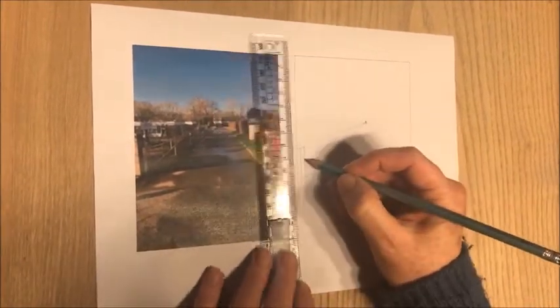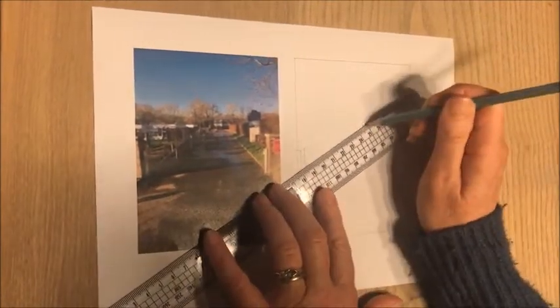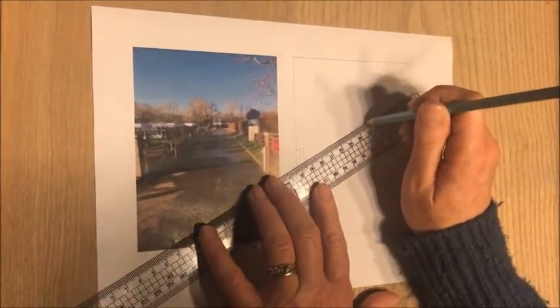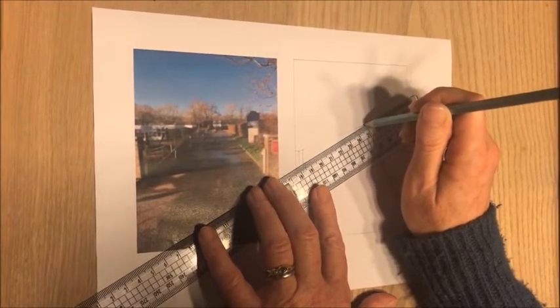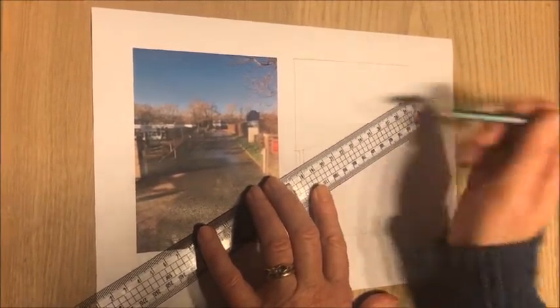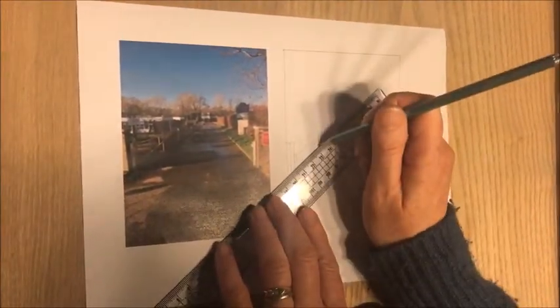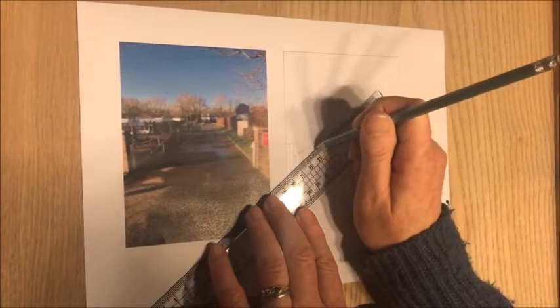Then the gate's a bit lower, so I'm going to put my gate in there. And again, from the top of my gate, I'm going to draw my line. Again, I'm pressing a little bit harder than maybe I would do if I wasn't being filmed, because I want you to be able to see the line I'm putting in. I can then put in the detail of my gate.